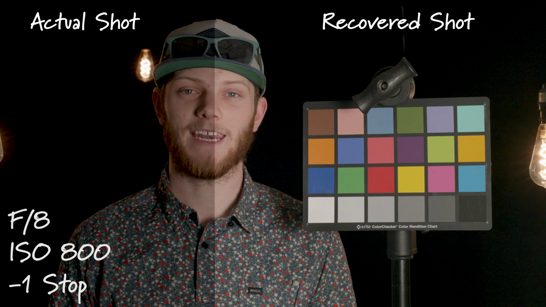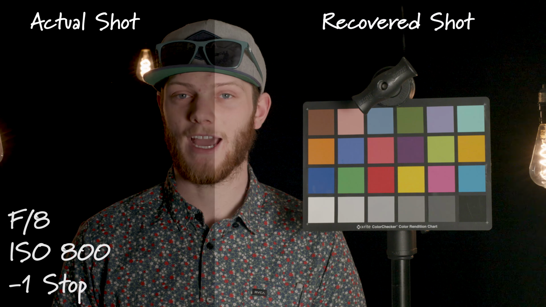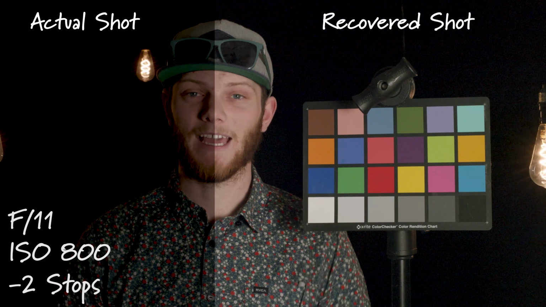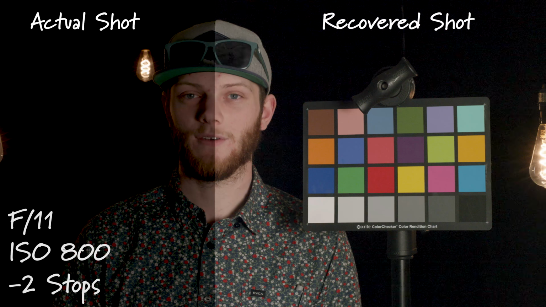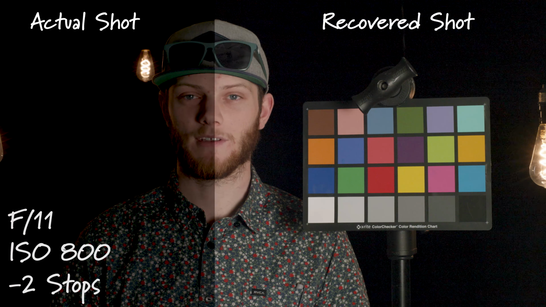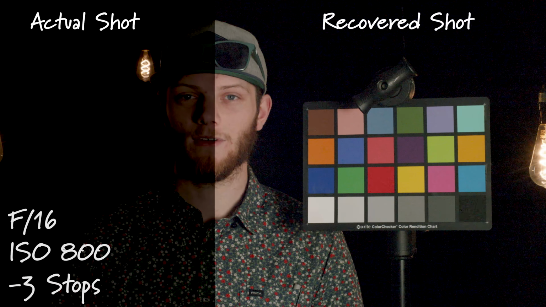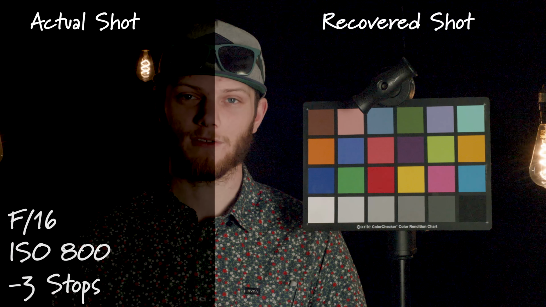And now the camera is at an f8, we're still at 800 ISO, and we are one stop underexposed. This is f11, we're still at 800 ISO, and we are two stops underexposed. This is the camera set at f16, still at 800 ISO, and we are now three stops underexposed.